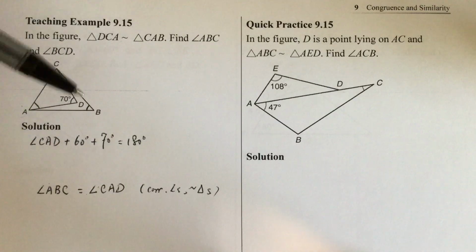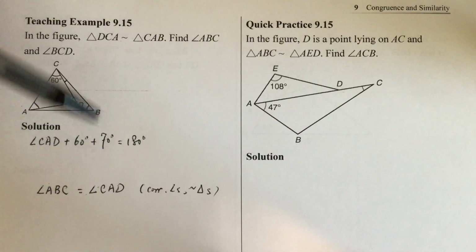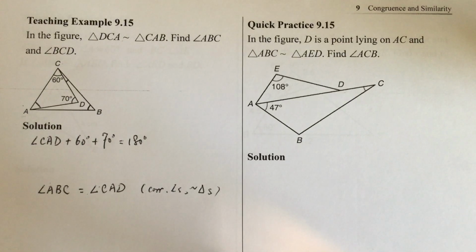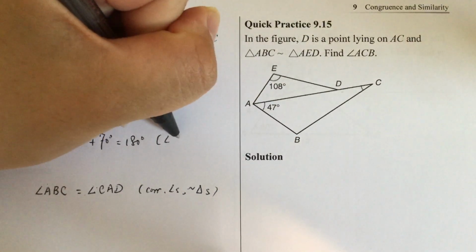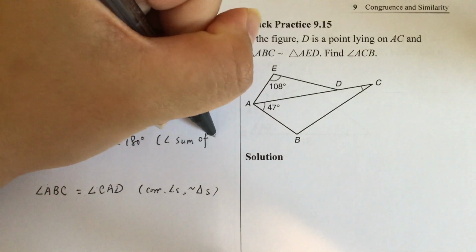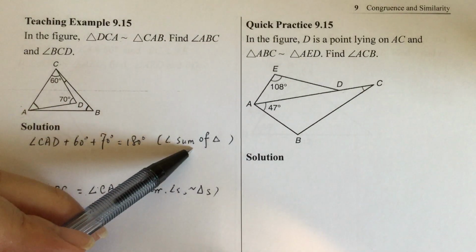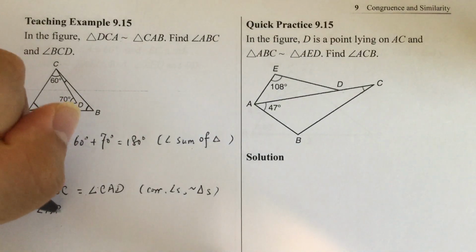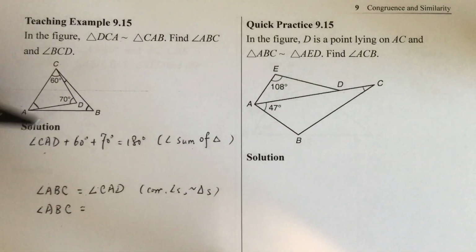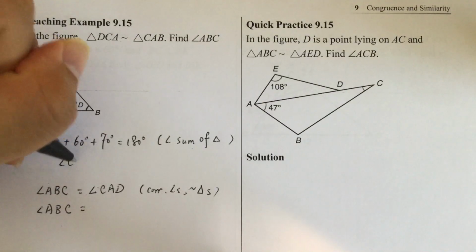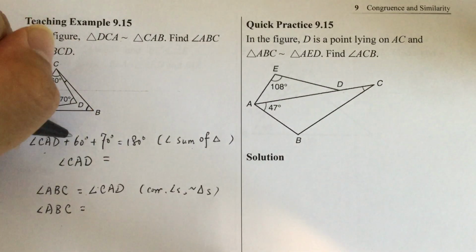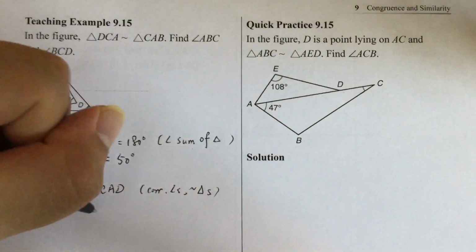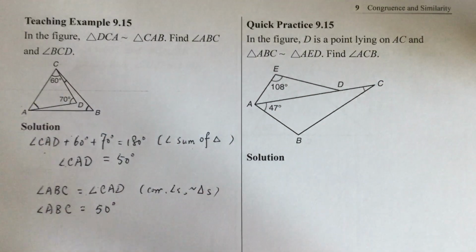So every time you need rough worksheets because you must clear your mindset about which one will go first. So we find that we should do the angle sum of triangle first. So we will do it first, and after that we can find out angle ABC is equal to some answer directly. So the angle CAD is equal to 180 degrees minus 60 minus 70. That is 50. So we can directly write that angle ABC is 50 degrees.